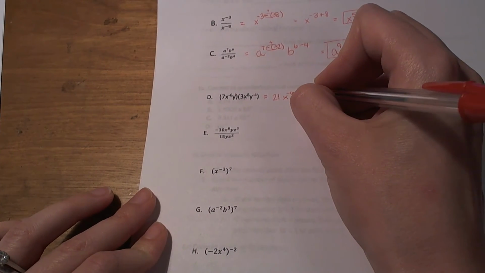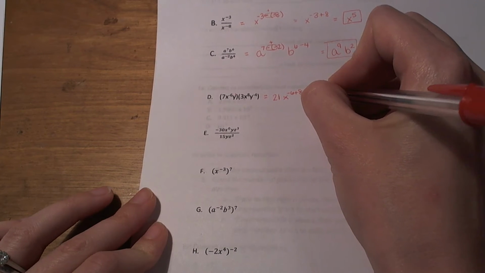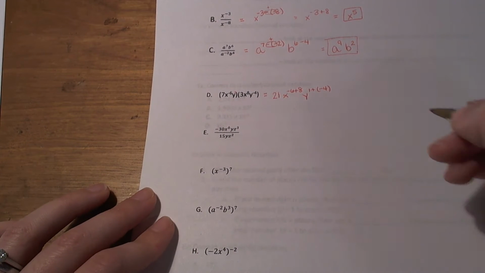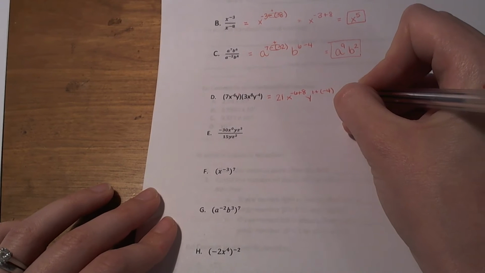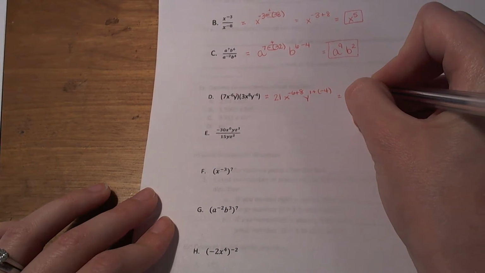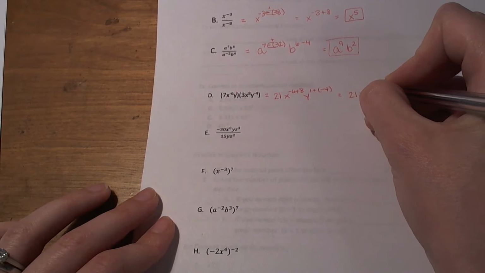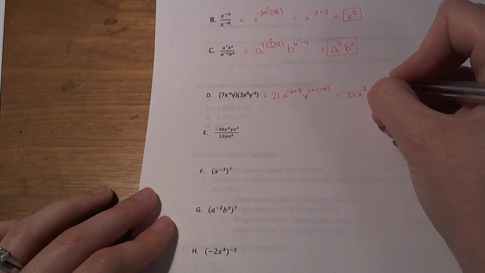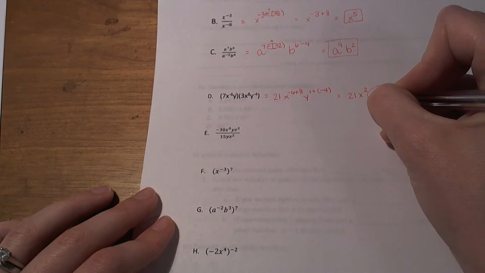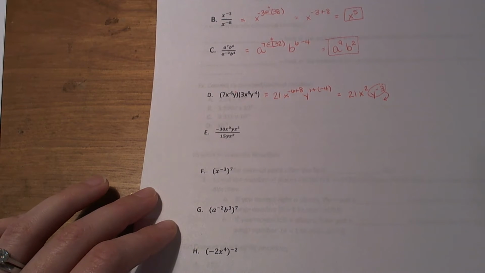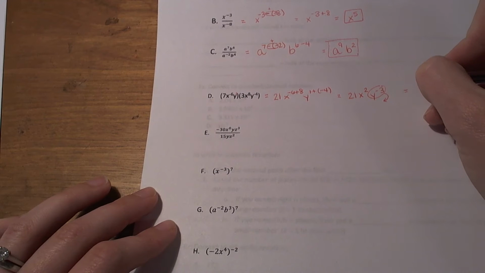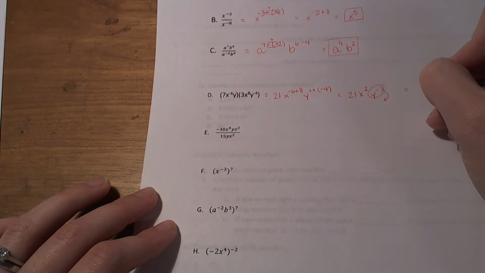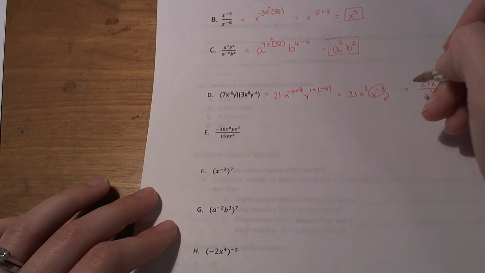So it's 1 plus a negative 4. So this gives me 21x to the positive 2, y to the negative 3. And now the exponents are combined correctly, but we have to finish by flipping that y to the bottom since it had a negative exponent. So your final answer is 21x squared on top over y to the positive 3 power on the bottom.